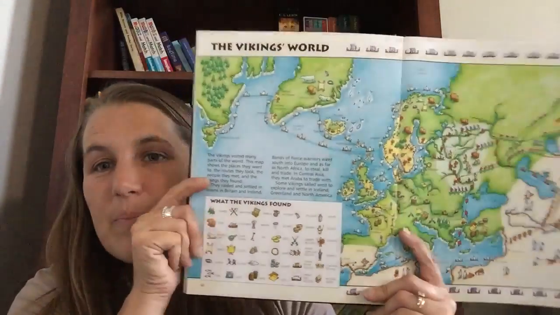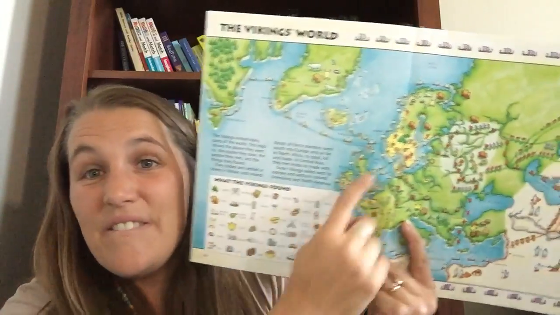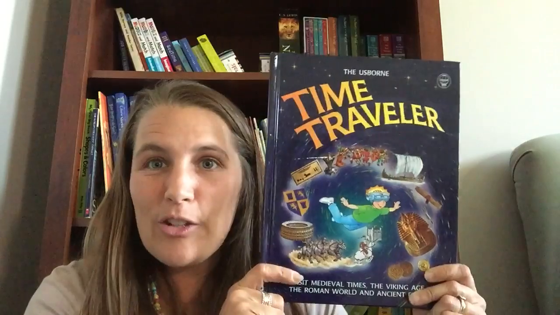So that's obviously the medieval times, and then he becomes a Viking. Look at this map. How fun. Things that Vikings can find. So fun. So Time Traveler is another really fun book for your kids to just dive into, something kind of different where they get to travel back in time with this boy. So Time Traveler is a great one.